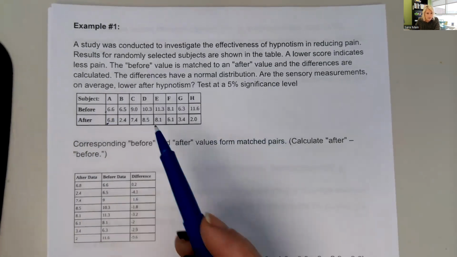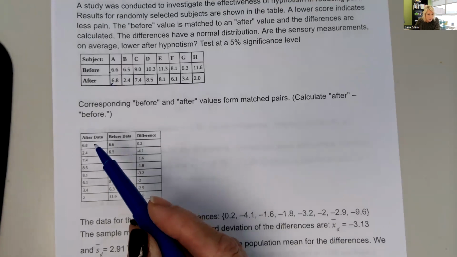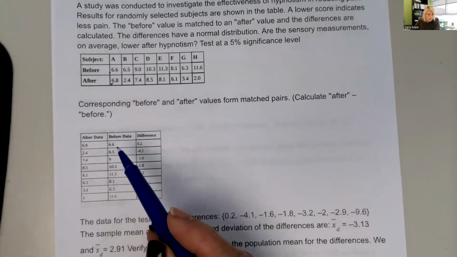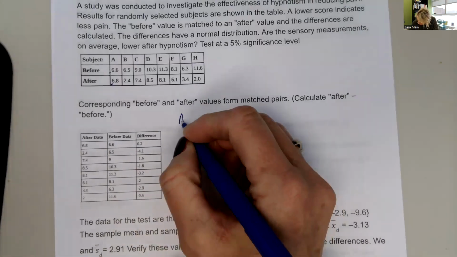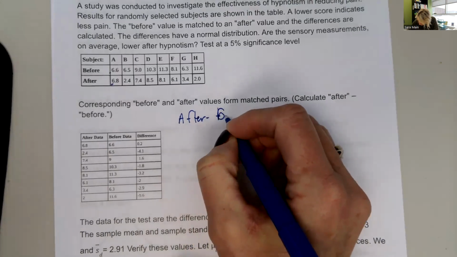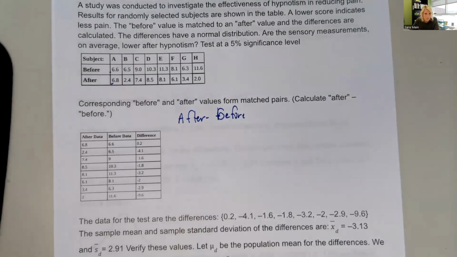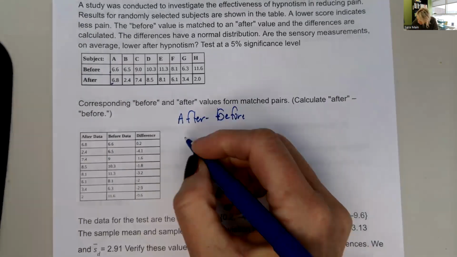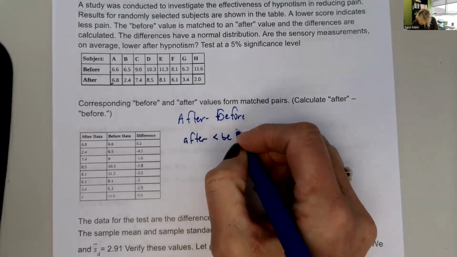So then we're going to calculate the differences. We did that here in the table. We took the after data and subtracted the before data, because we would think that the after would be less than the before, is what we hope, right?